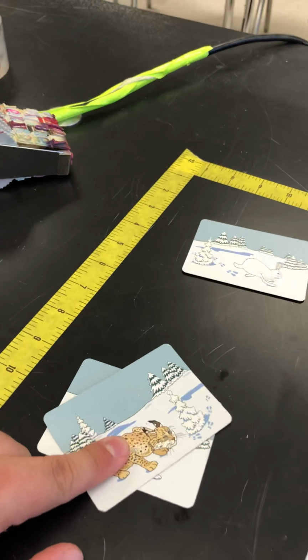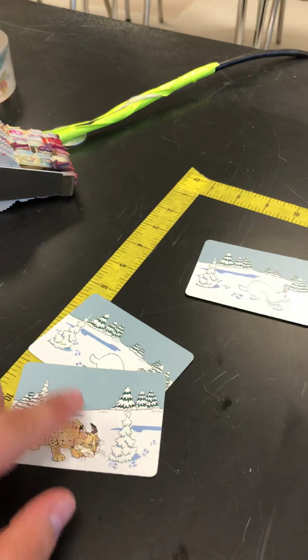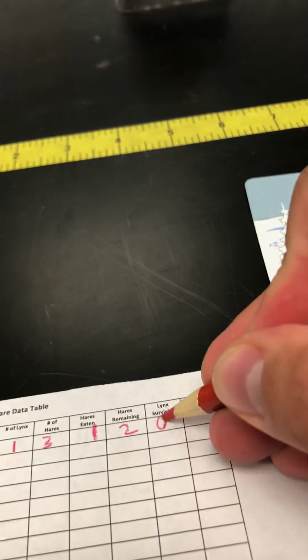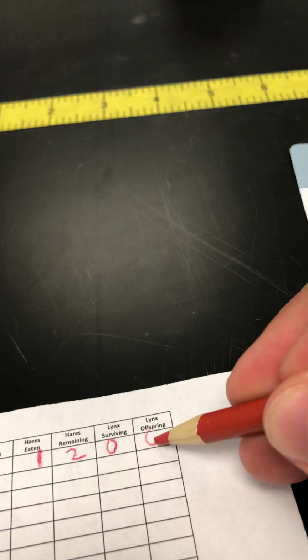All right, so there's a rule here for lynx. In order for a lynx to survive, it has to eat 3 rabbits. This lynx only ate 1, so he starved to death. So there's no lynxes in this ecosystem right now. So the number of surviving lynx is going to be 0. That lynx starved to death. And the number of lynx offspring is also going to be 0.